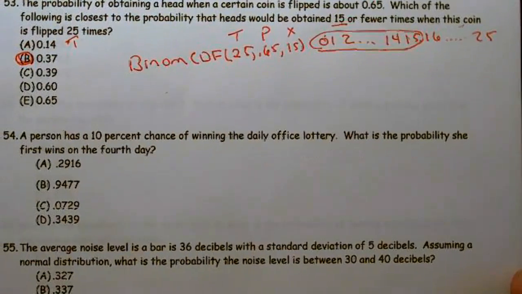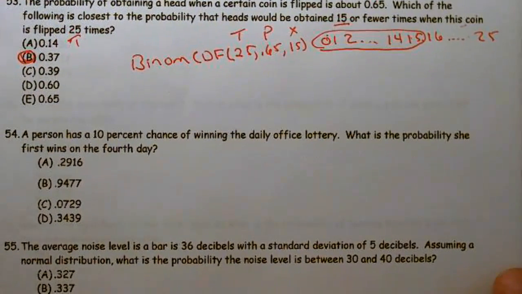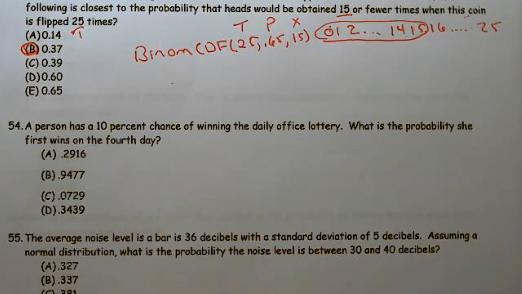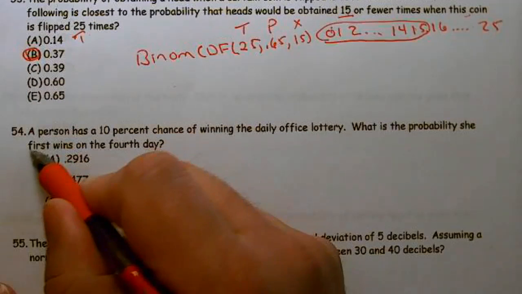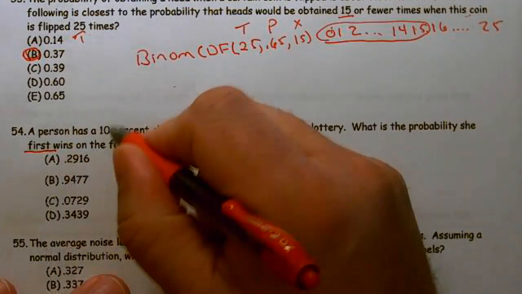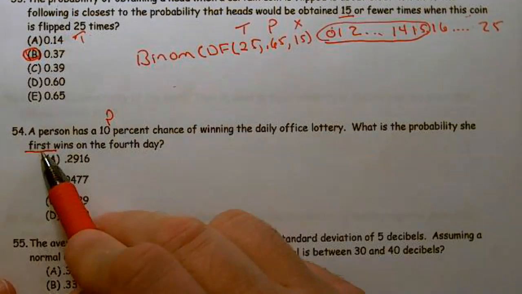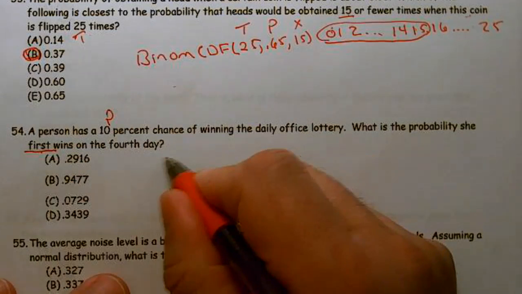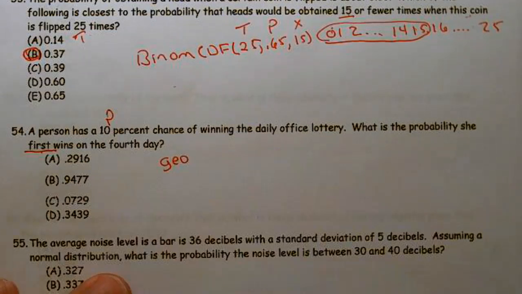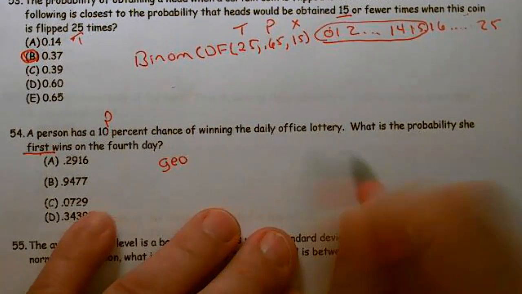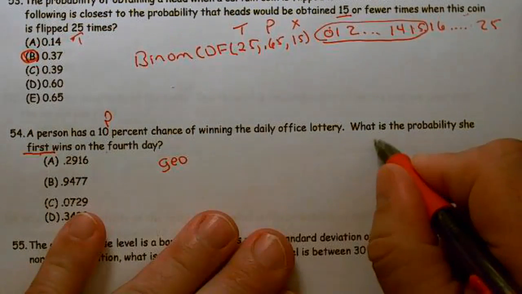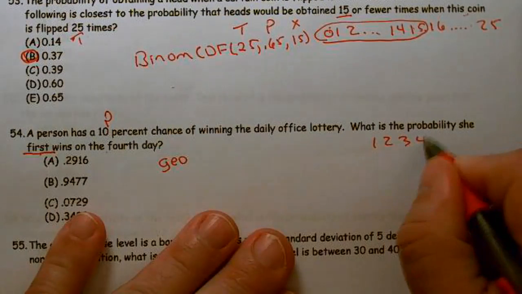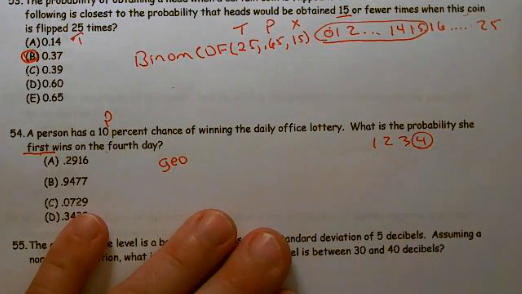This is number 54. A person has a 10% chance of winning the daily office lottery. What's the probability she first wins on the 4th day? Okay, we have a probability, but we also have the word first. As soon as they say first, I think geo. And so I make a number line because we have the 4th day. So 1, 2, 3, 4. She wins on the 4th day.